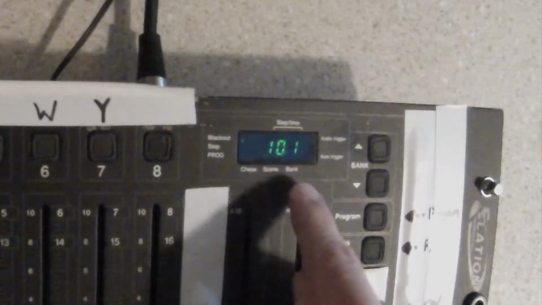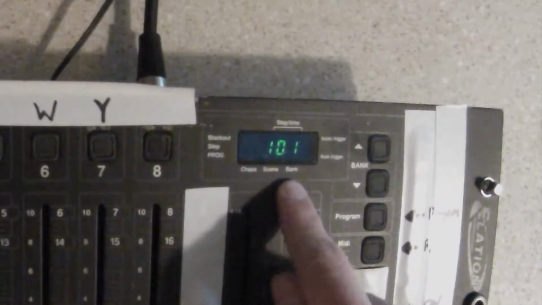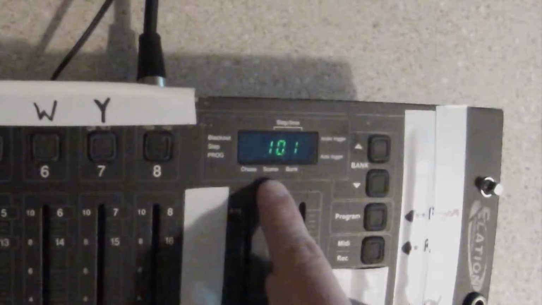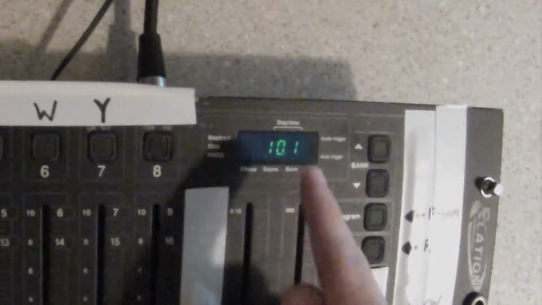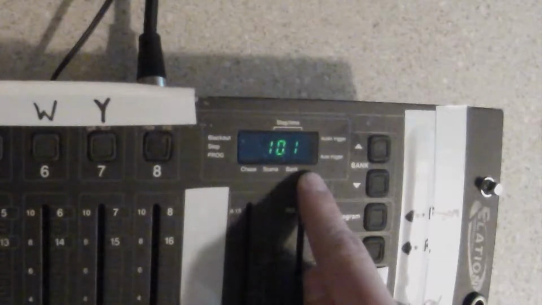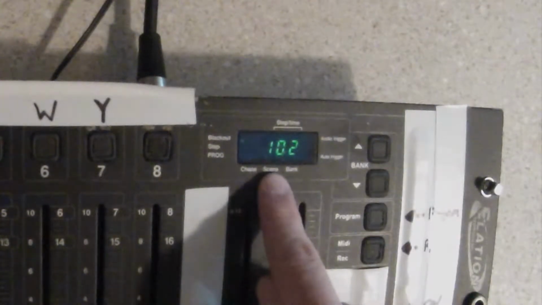This display is showing 101. This is not 101, but it's scene 1, bank 1. So it's displaying 101. If I were to go to bank 2, it would display scene 1, bank 2.